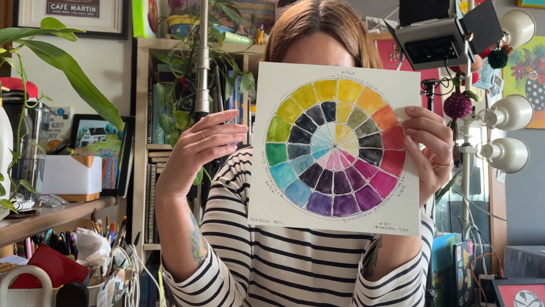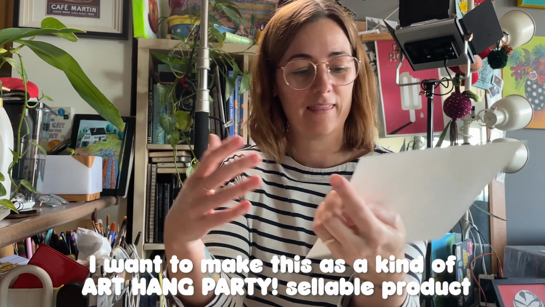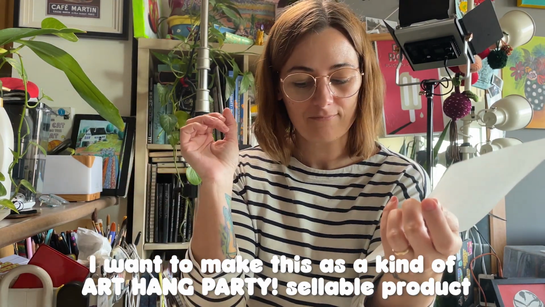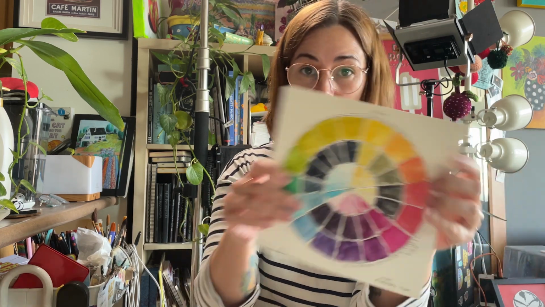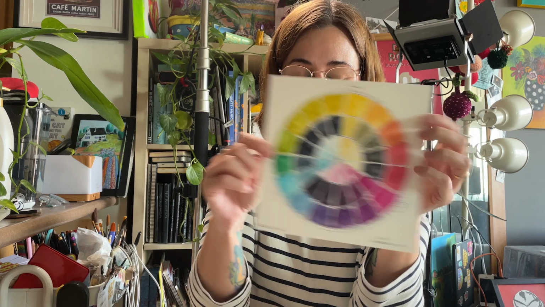And the essence of Art Hang Party, I think, is simplicity, like speed and fun. So, oh, there's some neutral tint in that middle row as well. But if ever there was a paint palette, like a limited color paint palette, perfect for Art Hang Party. It's a lot of P's.